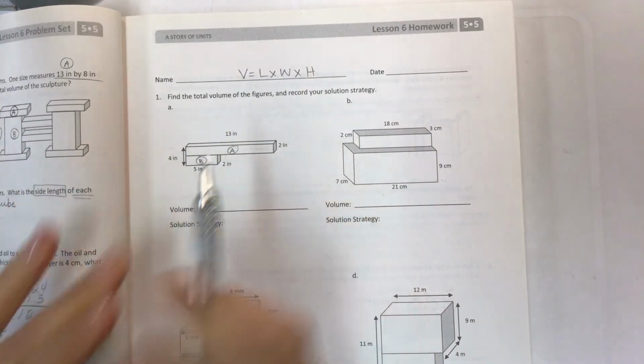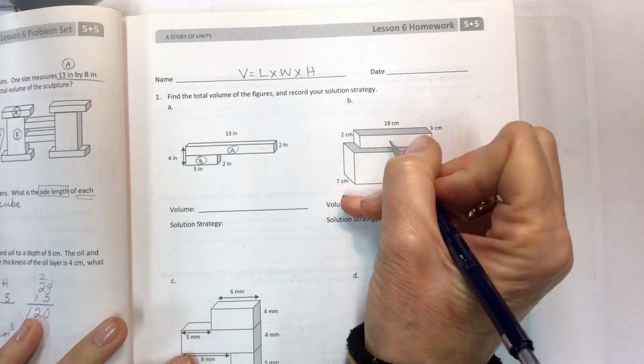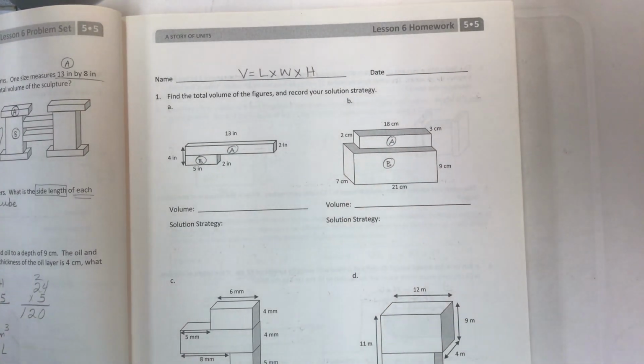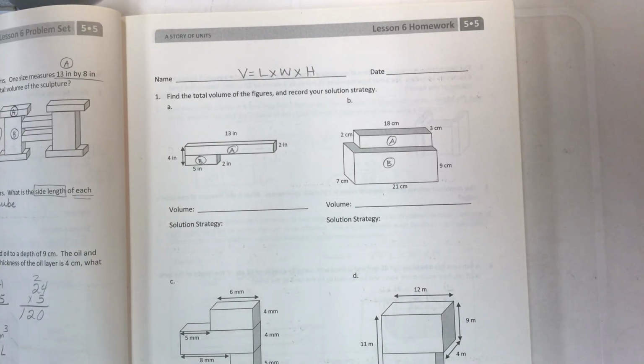So my recommendation is to label the blocks with an A and B, and then make your work nice and neat so you can figure out what did I just solve, where do I put my answer, and how do I combine these. Don't forget where you are. And if the lights go out today, it's because this is going to be a long video; there's a lot of work in this one.